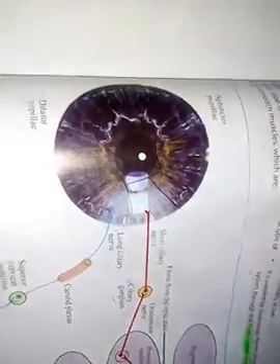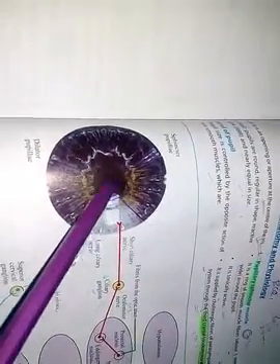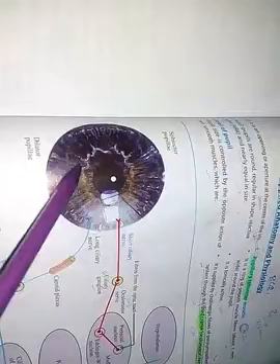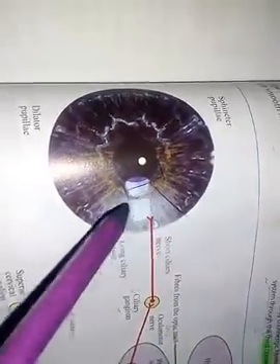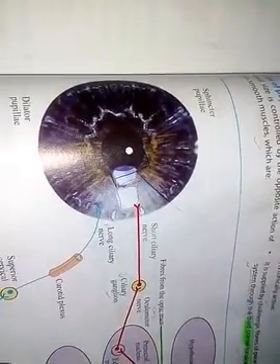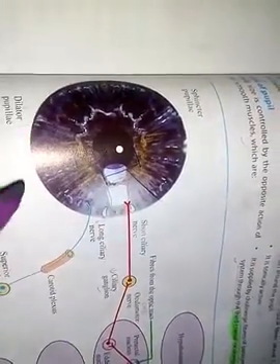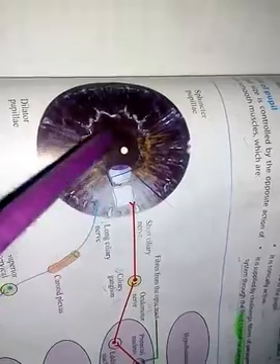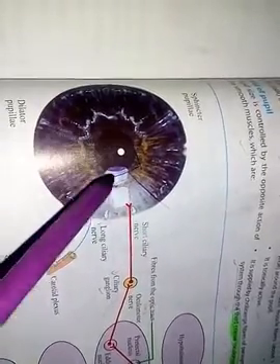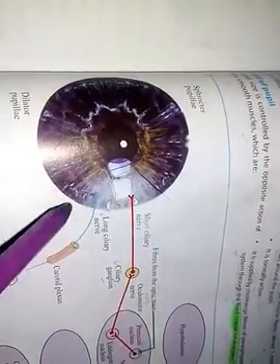So, as we can see over here, this is a normal iris and this is the pupil. The pupil is basically an aperture that is formed by the iris muscles. The iris muscles consist of two muscles, the sphincter pupillae and the dilator pupillae. Now, the function of the sphincter pupillae is to constrict the pupil, so that the pupil aperture gets smaller, whereas the dilator pupillae has an opposite action.